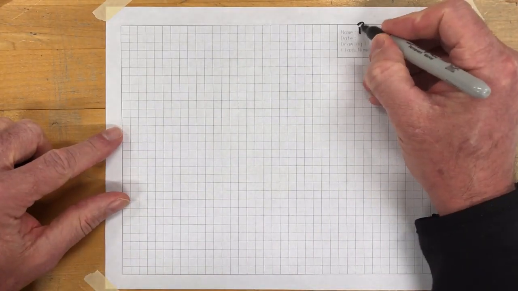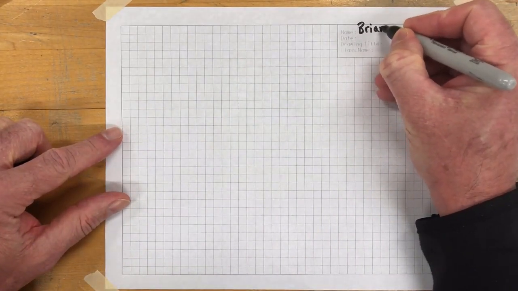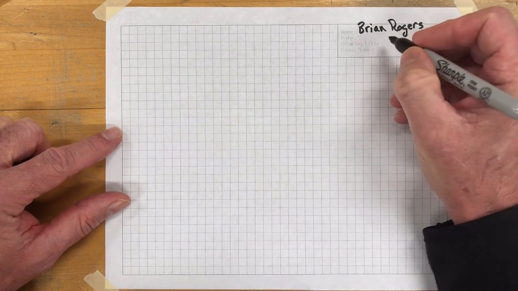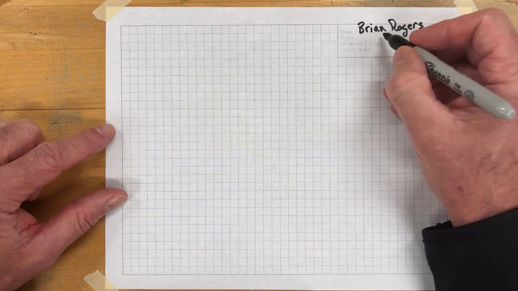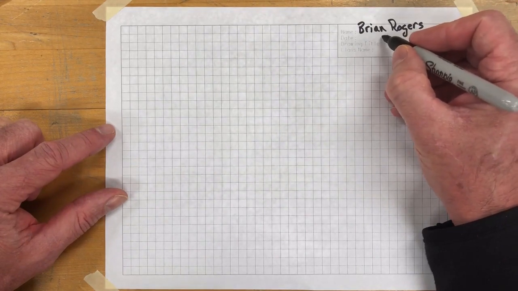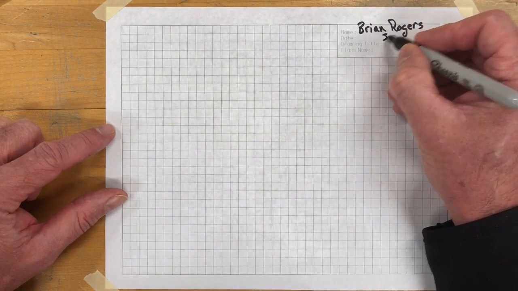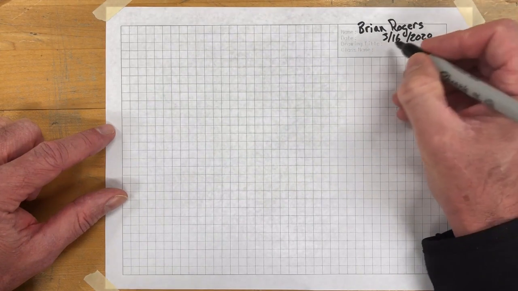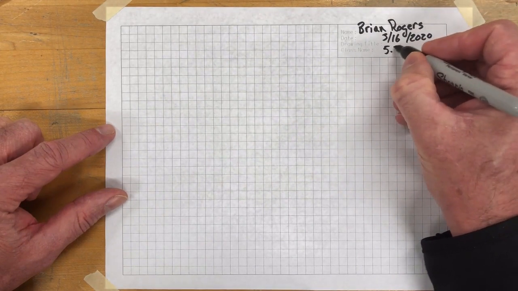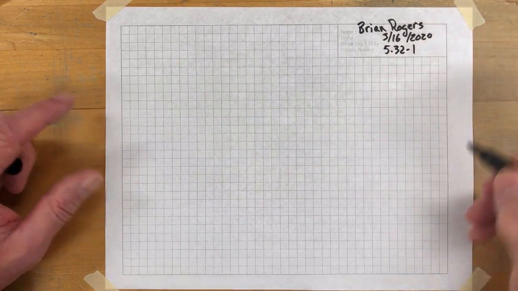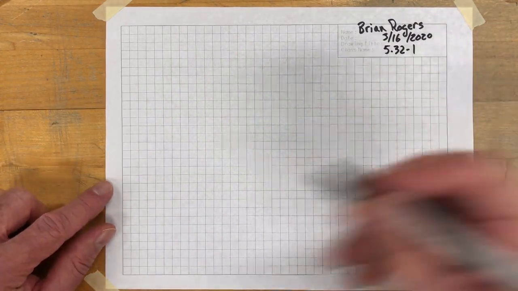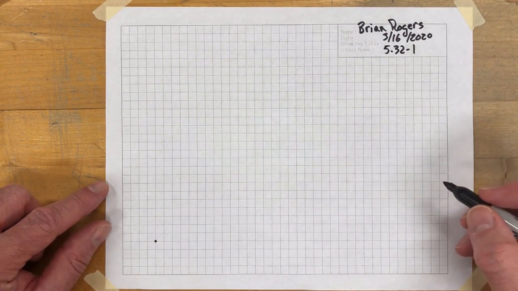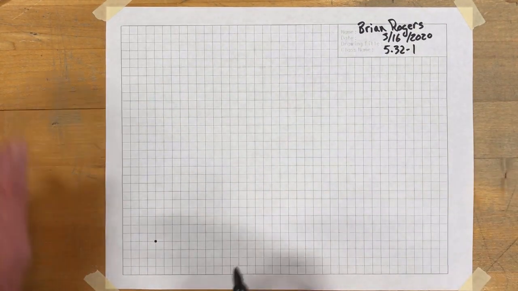So we need to go ahead and put our name on here. Now I'm using a pen here because you can see it better on the video, but the best tool for this particular drawing would be a pencil. Today's date, which would be 3/16/2020. And it's 5.32 object 1. All right, so getting the other part of this set up here, we're going to put a dot down the lower left-hand corner, 4 up, 4 over.